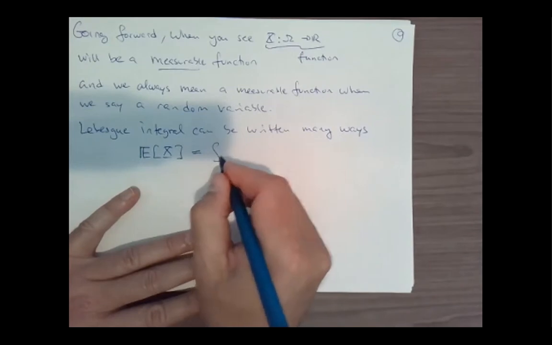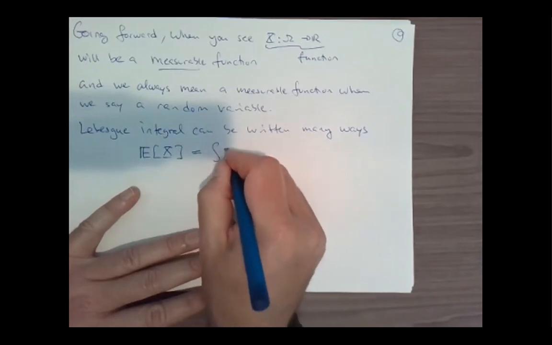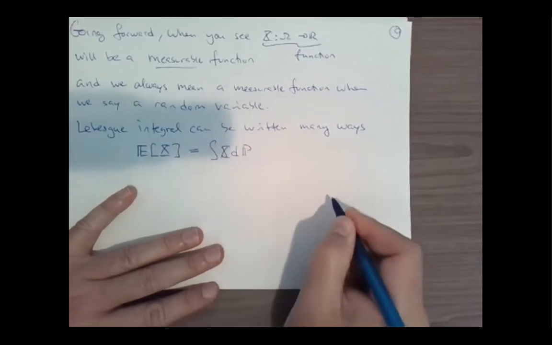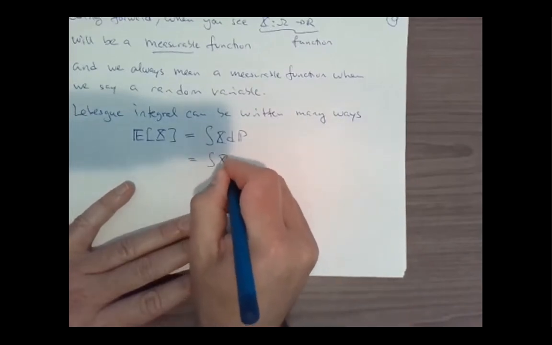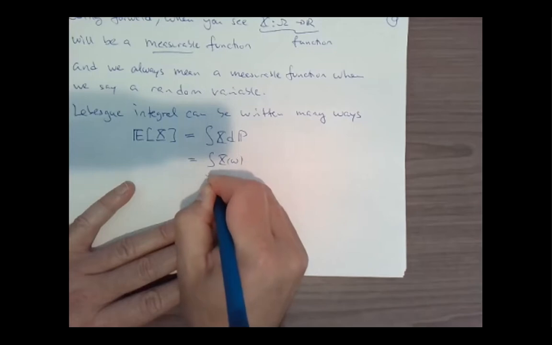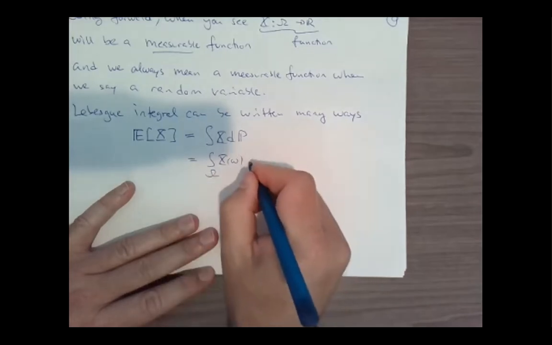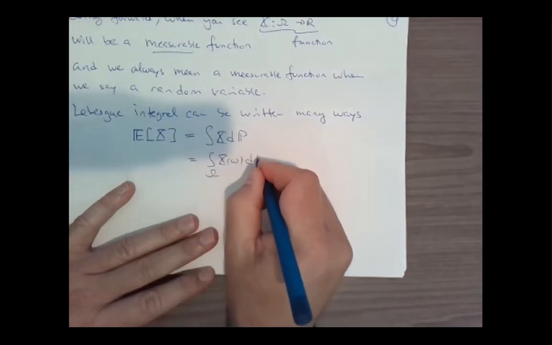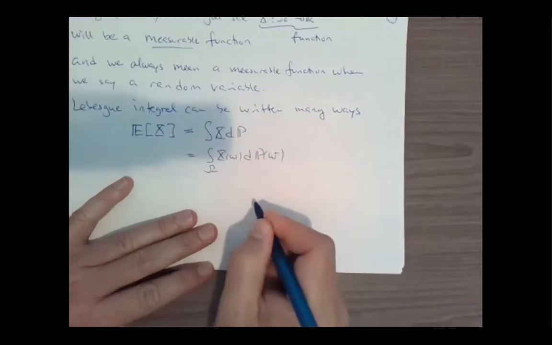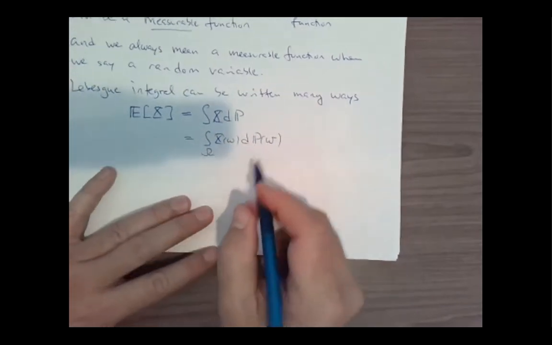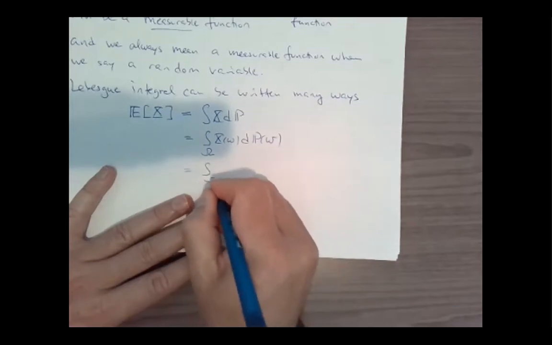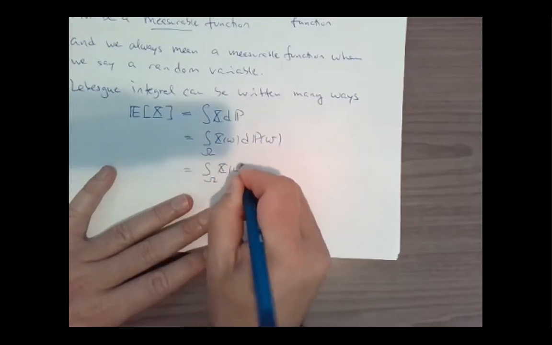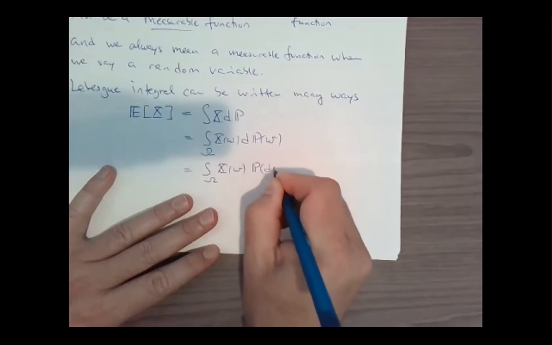So you'll also see this here written as an integral of X dP. You'll see it written as an integral of X of omega, and then sometimes you put omega down there, and then you would write it as dP of omega. And some people like to swap these two, and you write it as an integral over omega of X, and then it'll be P of d omega.